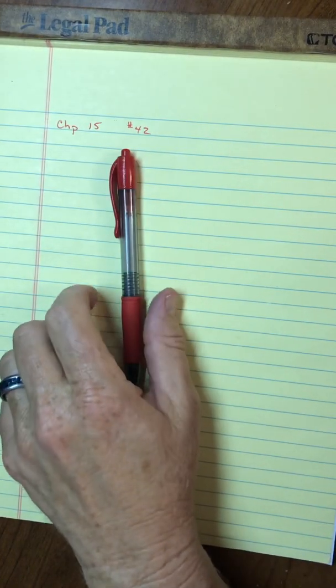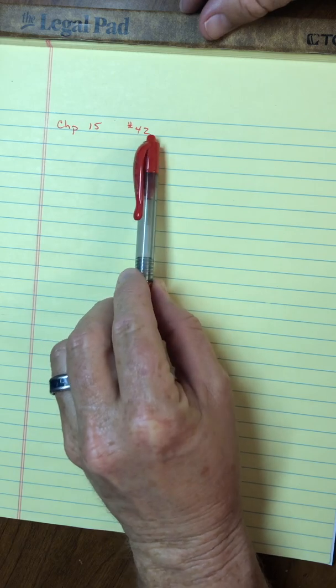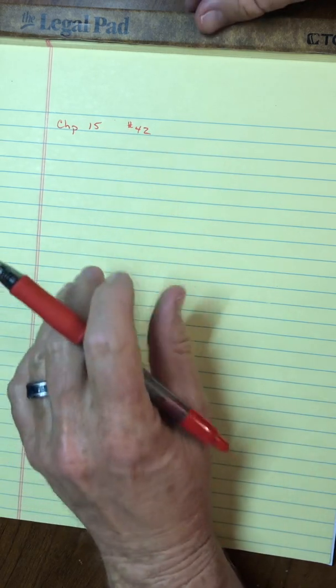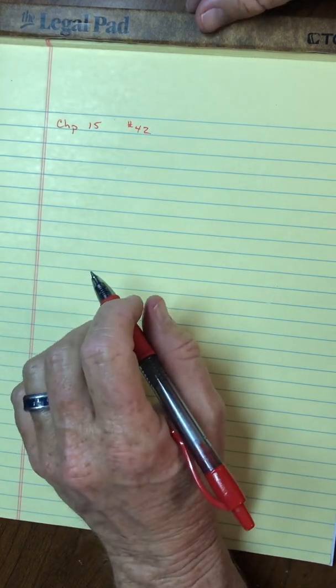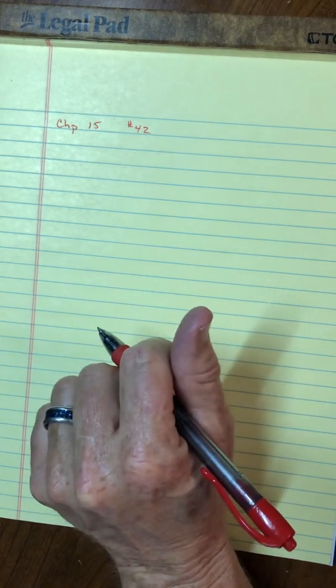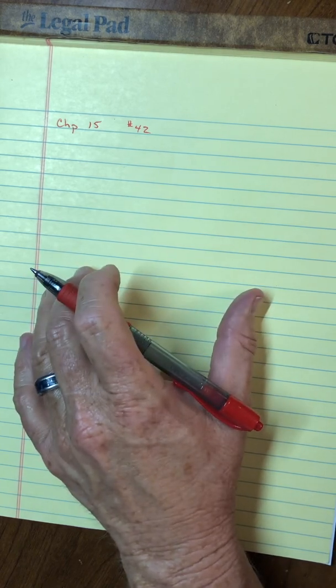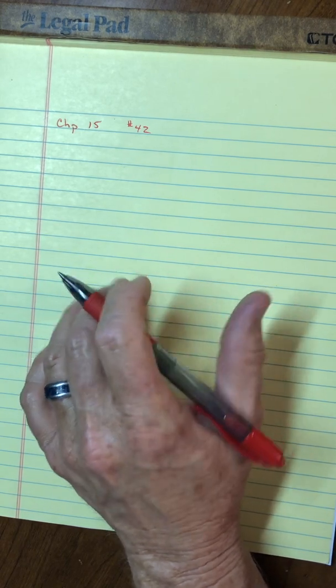All right, physics students, let me give another one a try. This goes back to chapter 15, number 42, and it says this: draw a diagram to represent a standing wave for the fourth harmonic on a rope that is fixed at both ends. How many nodes are there?